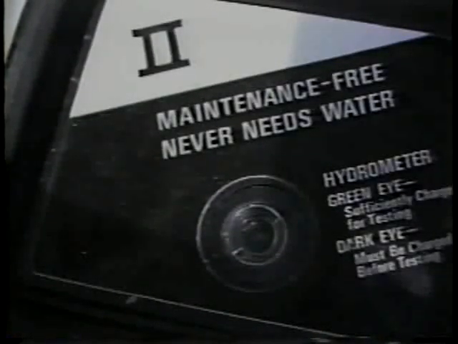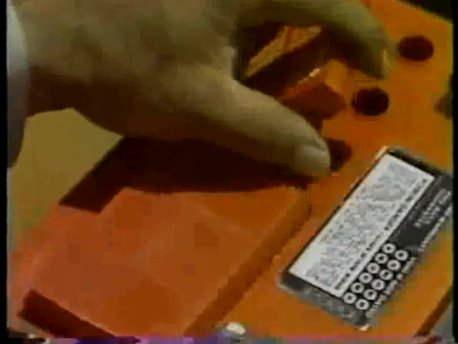If your battery is not the maintenance-free type, you would inspect the fluid level in the following manner. Remove the battery caps and check the fluid levels. If needed, fill each cell to just above the top of the battery plates with clean distilled water. Never fill the cell to the top of the filler neck or allow the fluid to drop below the top of the battery plates.